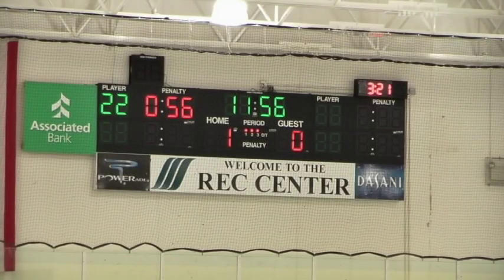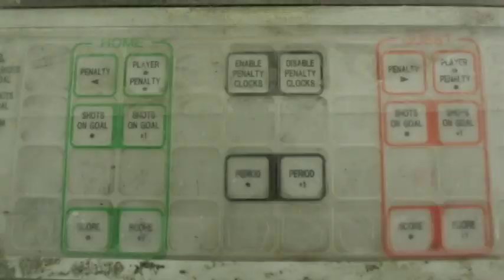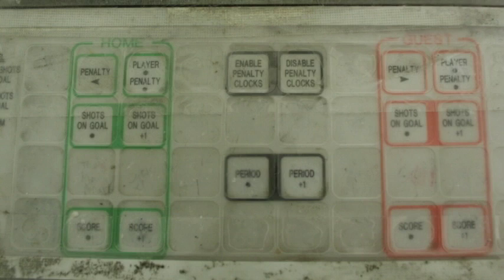To change the period, you can push the period +1 button to advance the period by a factor of 1. As you can see, there are multiple buttons on the controller that have a circle under the word. This indicates that after pressing that button, you can then enter a number on the number pad, then press enter to get that value to display on the scoreboard.